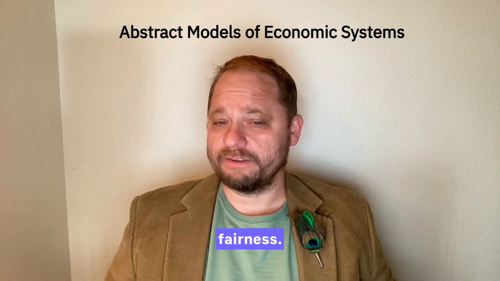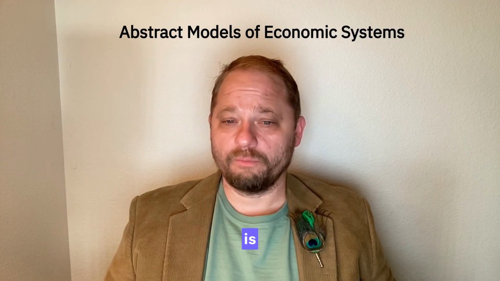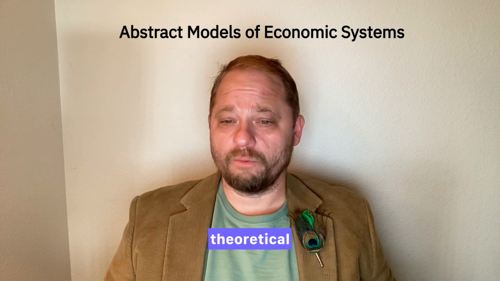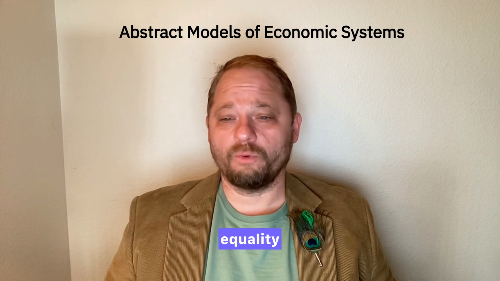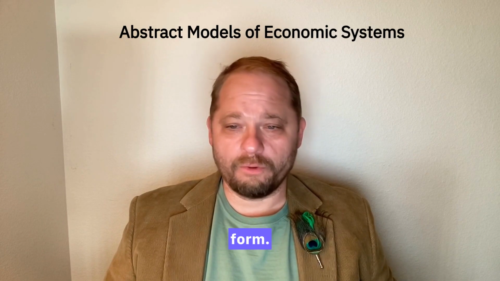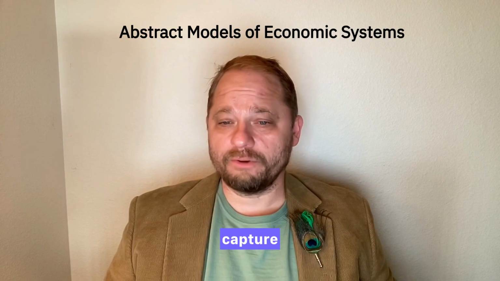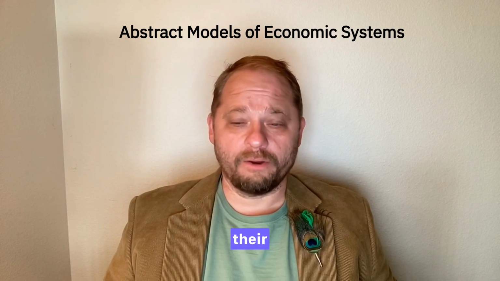efficiency and fairness. Thus, like pure capitalism, pure socialism is more of an ideal type, a theoretical model that helps us think about the values of equality and justice, but one that no society has implemented in absolute form. In reality, most nations experiment with hybrid systems, trying to capture the best of both approaches while avoiding their extremes.